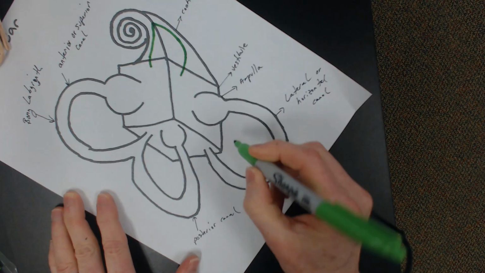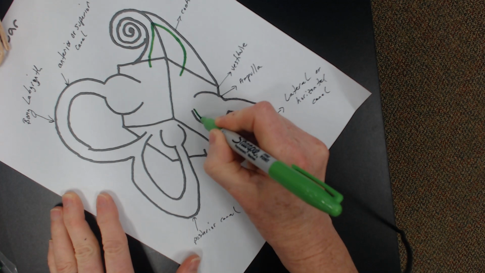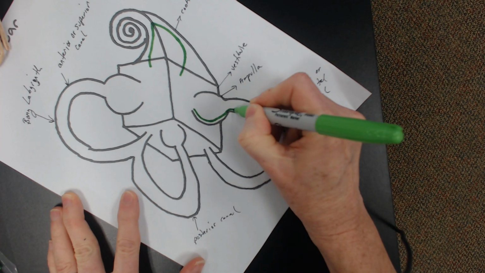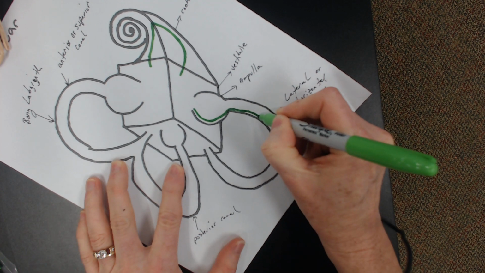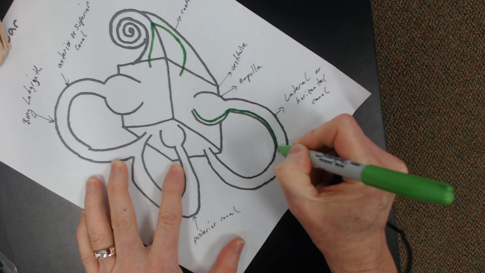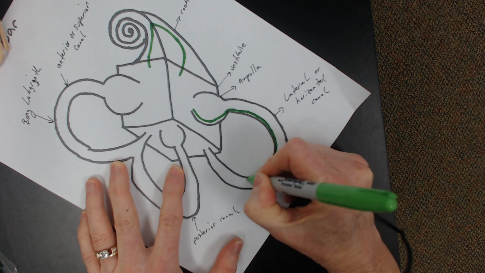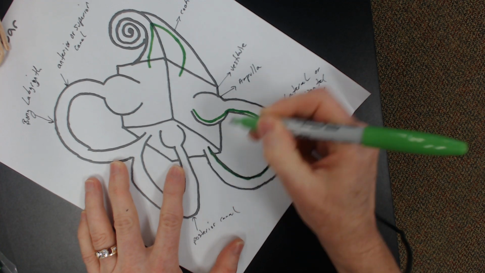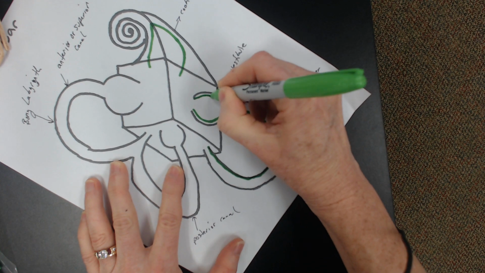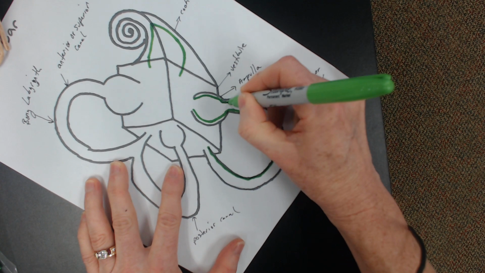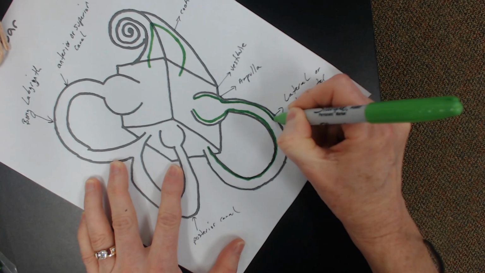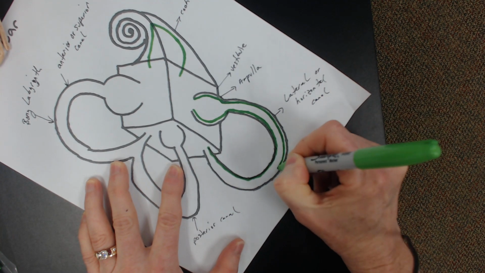Then lining the ampulla and lining all the semicircular canals, there's just a membranous structure. Think about it like a garden hose inside the bone.